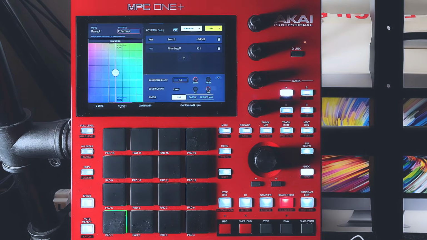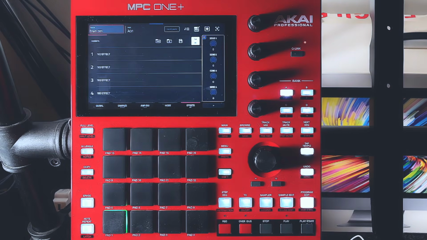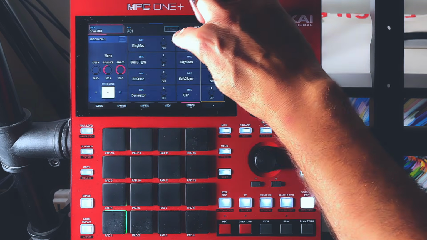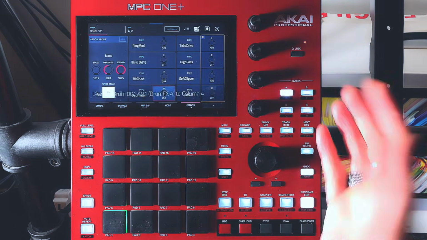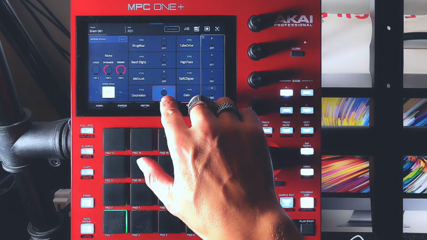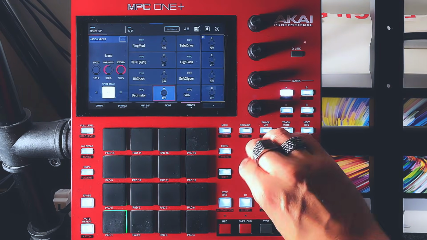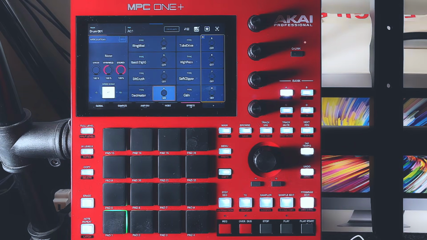Let's press learn. Let's go to program edit. I'm going to go to the second tab on my effects page, and I'm going to learn this decimator, which is like a sample rate reduction. You can see it's learned it already. I just lightly tapped on that, or you can move your main dial or a Q-link. However you interact with that, it will learn that.